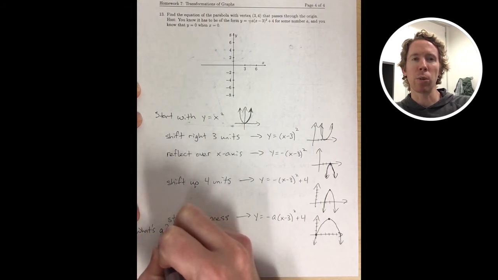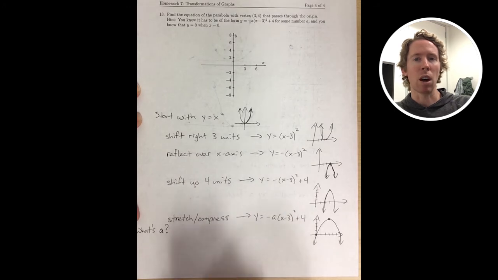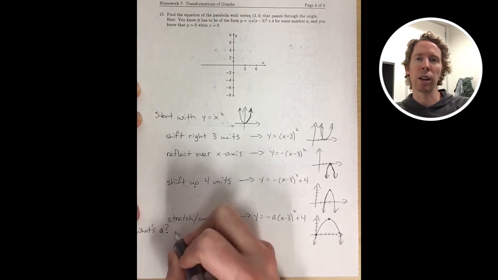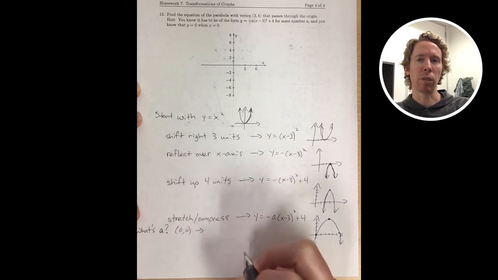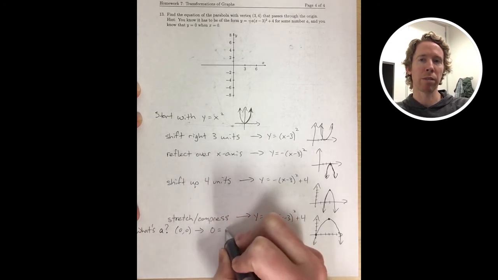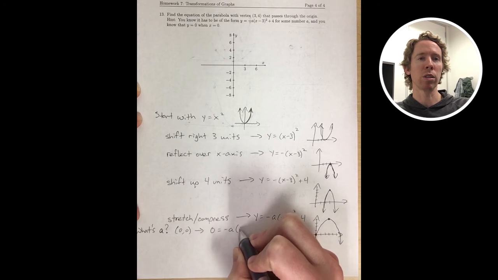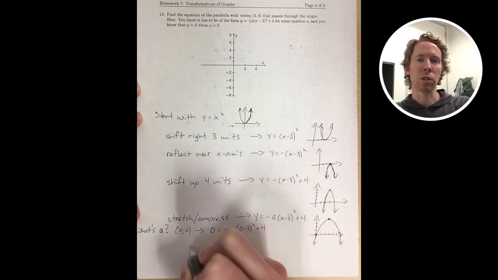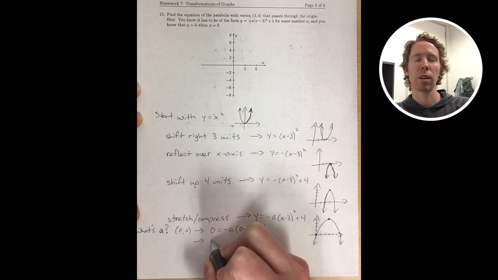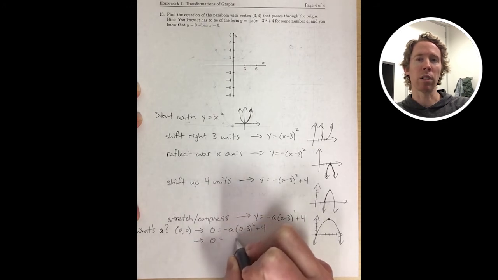So I've got my equation. I just need to solve for A. All I have to do to solve for A is take one of the points, not the vertex, but one of the other points that I know is on my graph. For example, I know the origin is going to be on my graph. Take that, plug it into the equation for x and y. So both x and y are 0.